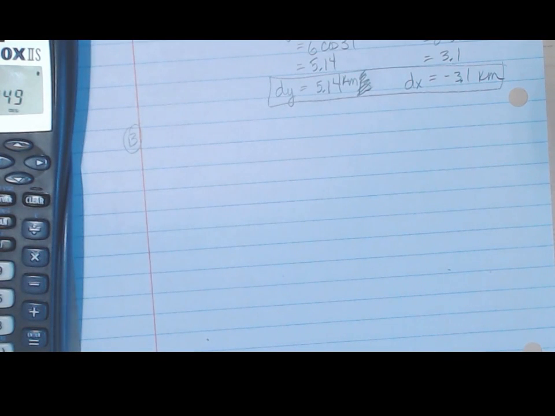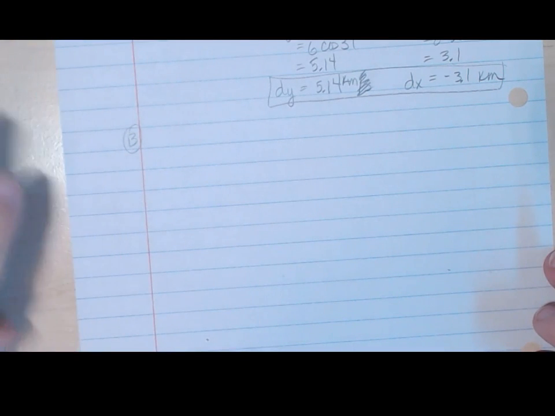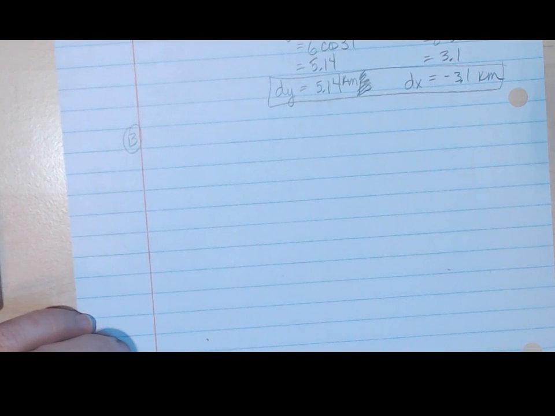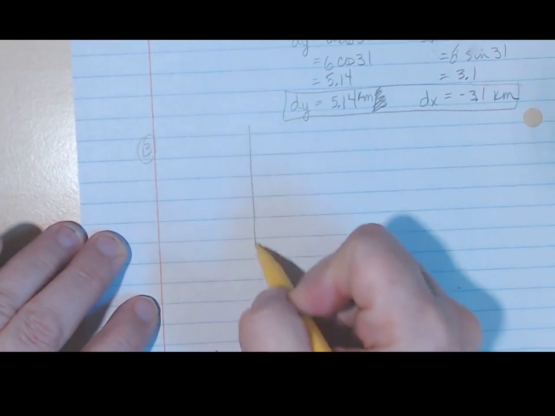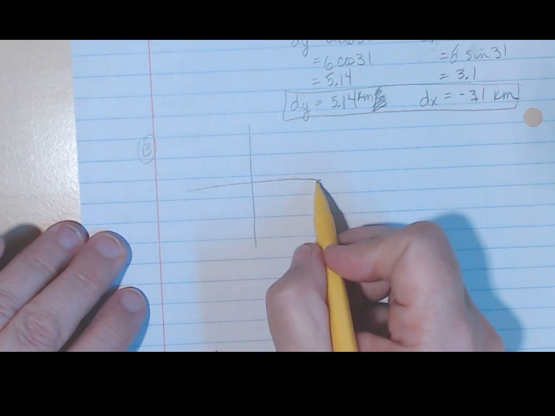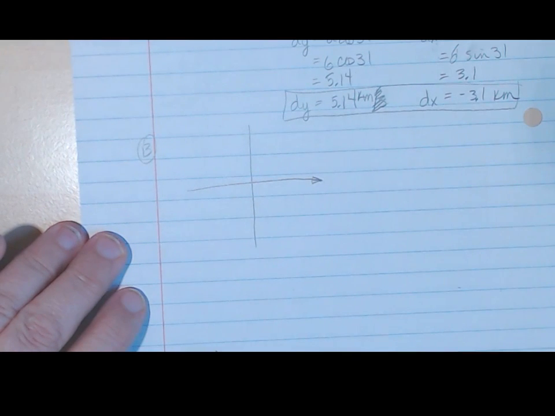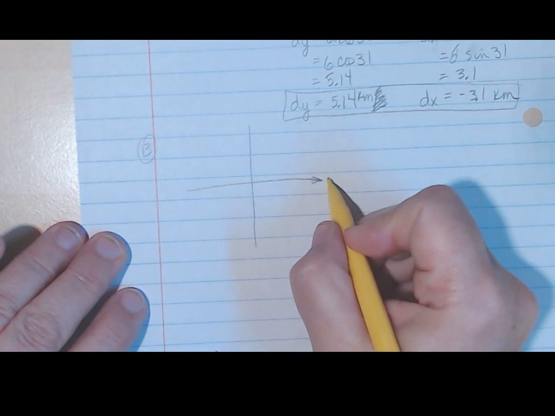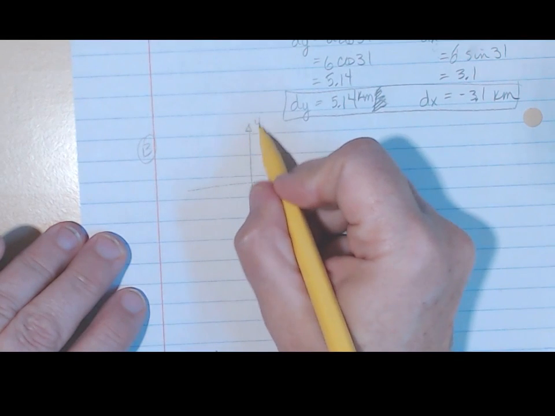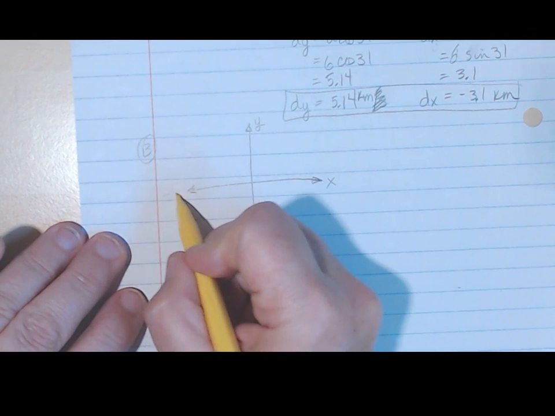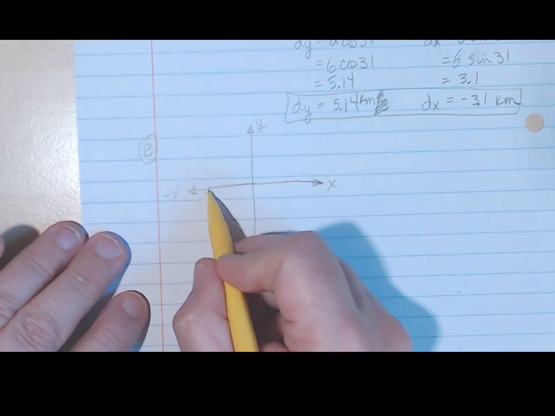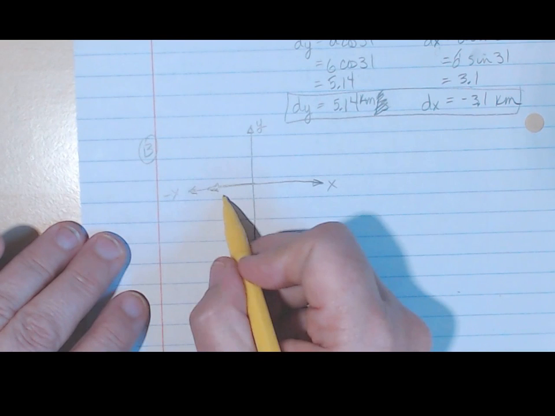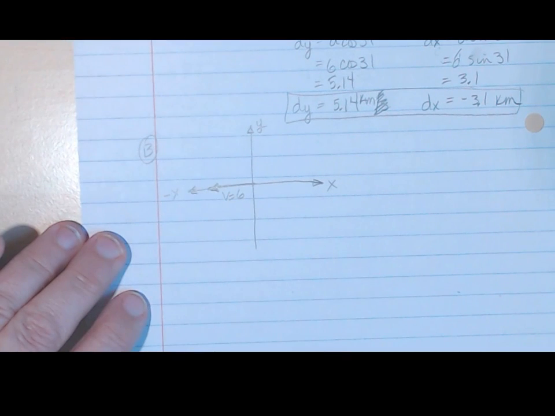They say we have a vector v, magnitude of 6, direction of minus x. What does that mean? Well, this is my positive x. This is my positive y. This is my negative x. So all it means is they're saying that I have a vector exactly on the x-axis right here. This is v, and it equals 6 kilometers.